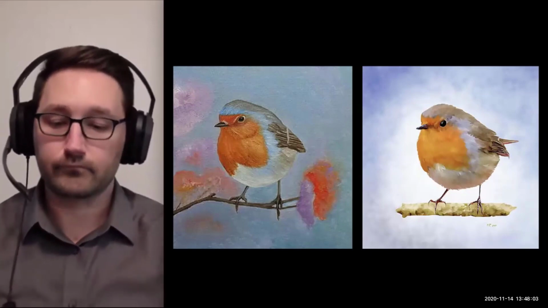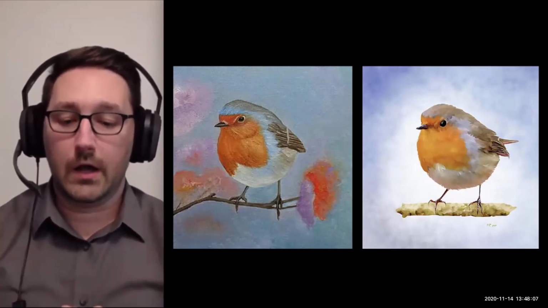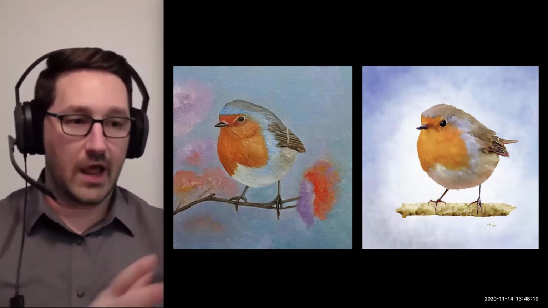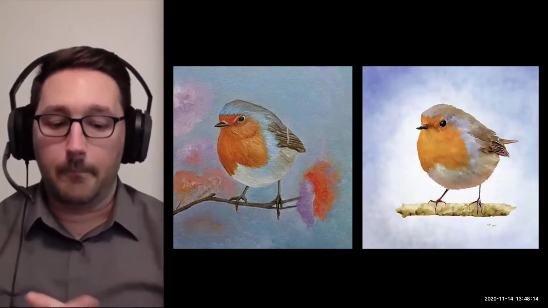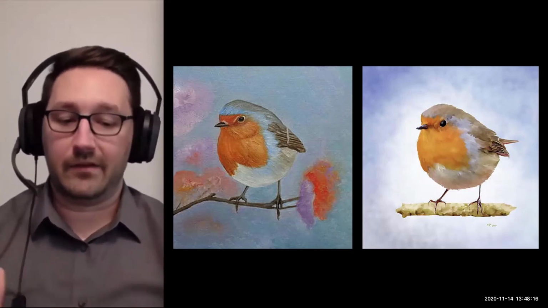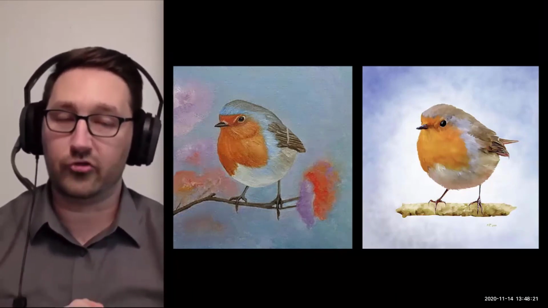Now, consider that you have two expressions of a natural subject. Here we have two robins. Or you could also think about it in terms of a landscape. Here I have two paintings of a robin that I found using a Google image search.